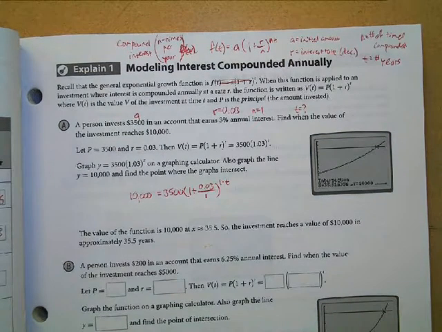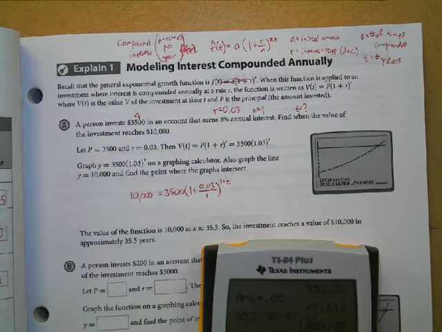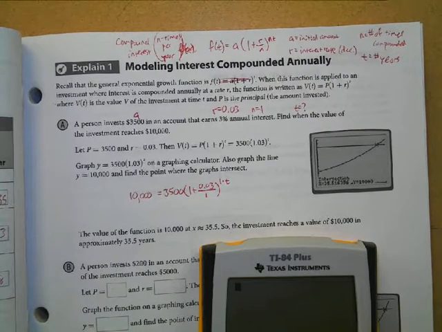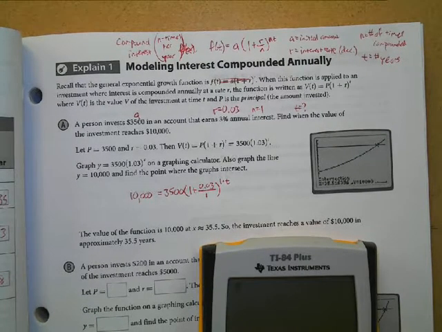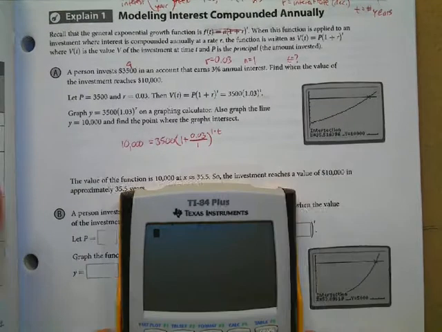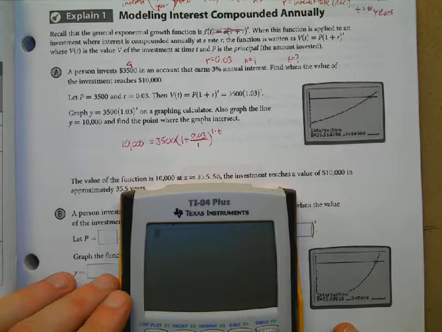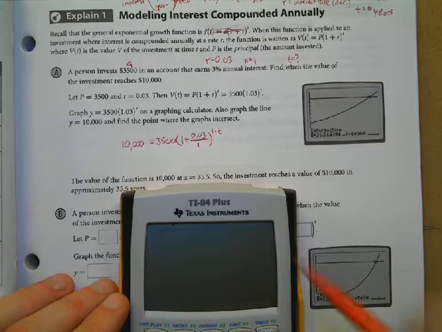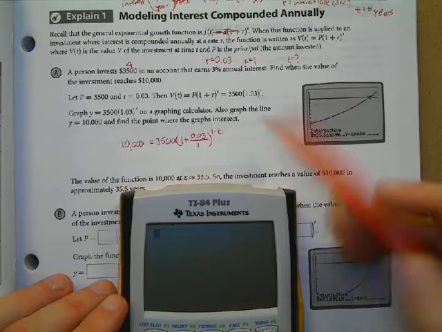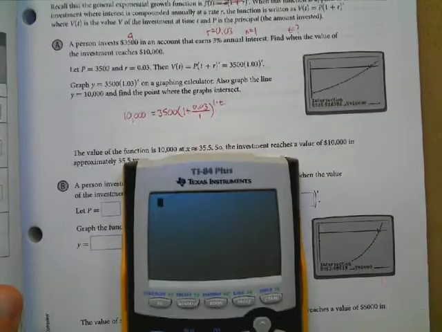All right. So, we can't solve this. Again, look where our variable is up in the exponent. So how do we solve this if we can't use algebra to solve it? Graphing calculator. So we're going to go to our y equals. I'm going to graph the 10,000. And I'm going to graph the 3,500 times, and then be careful how you type this in. So 3,500 parentheses, 1 plus.